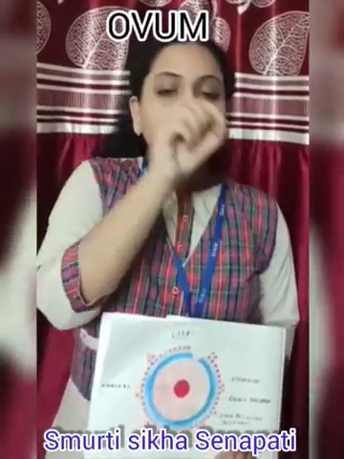After ovulation, I get collected by the finger-like projections of the fallopian tube known as fimbriae. Then I pass through the fallopian duct to reach the ampullary region. This is the region where I meet a sperm. As the sperm comes in contact with me, it blocks the entry of other sperms. Remember, I allow only one sperm to enter into me.